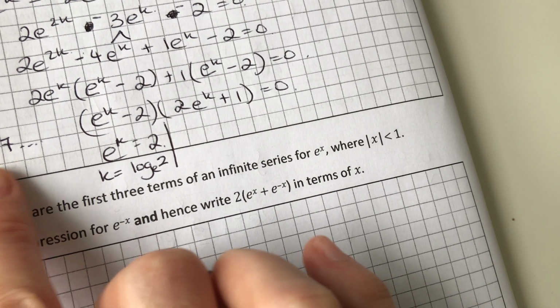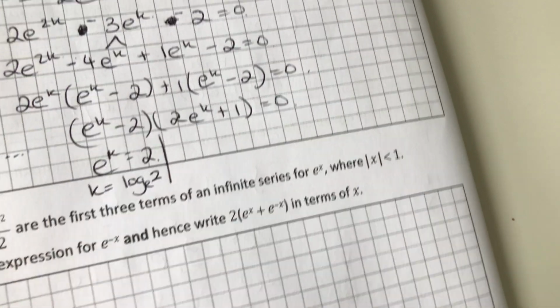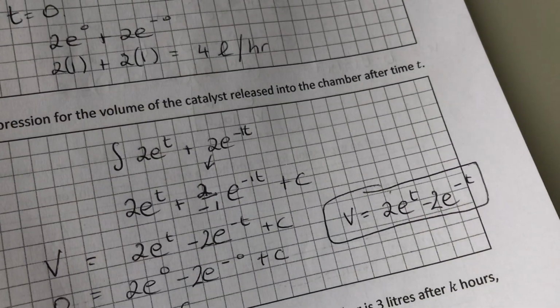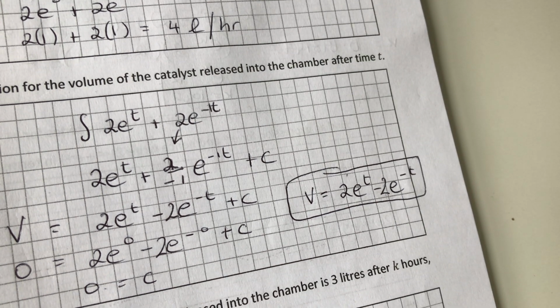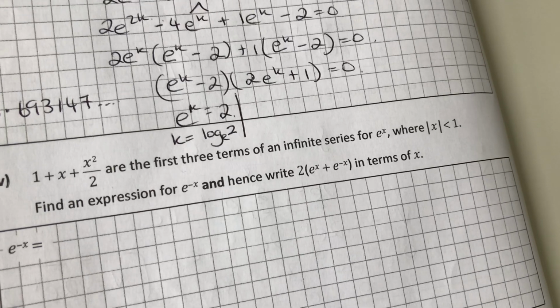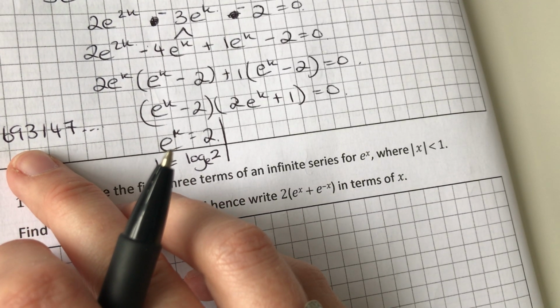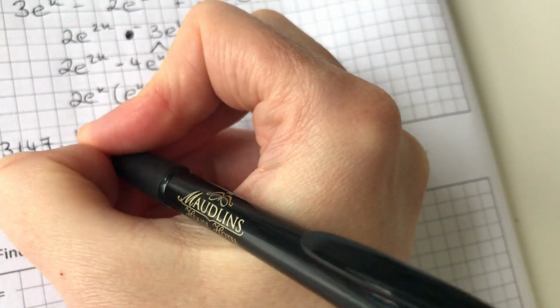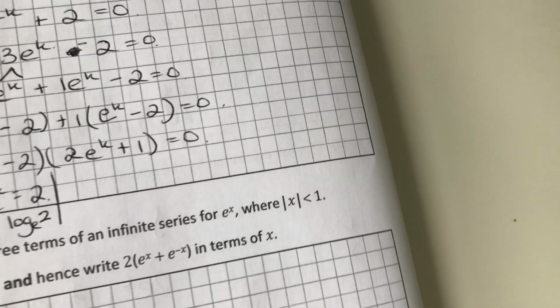I'll need to just check that, because hang on, I said something about a minute, and I think I was working in hours, wasn't I? Yeah, so I'm after finding out k, that's k hours. They want me to do it in minutes. I need to just be careful of that.